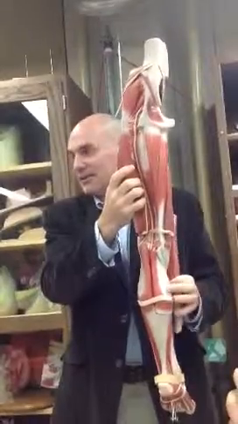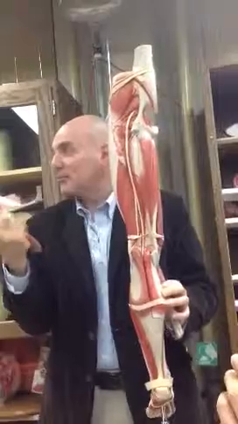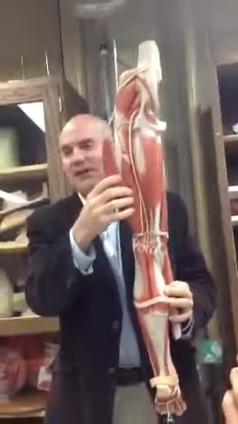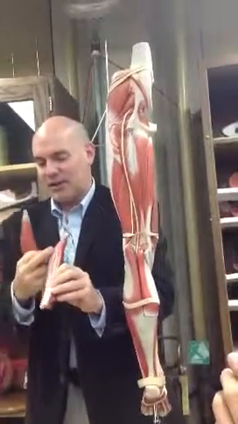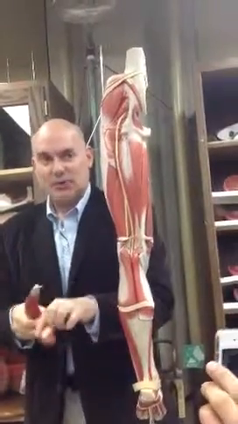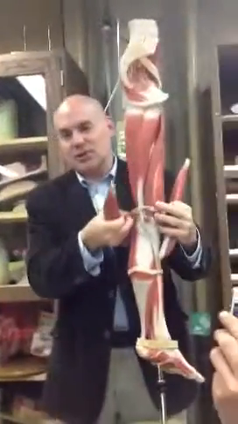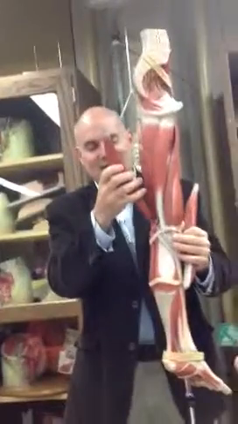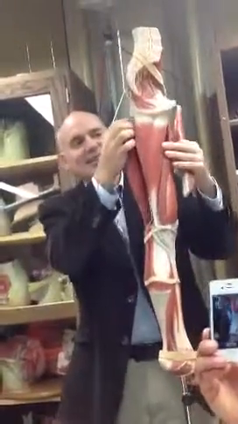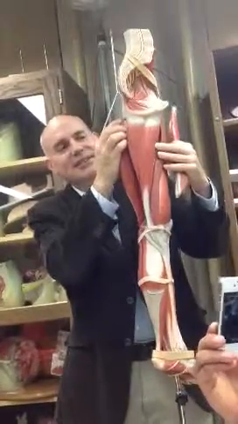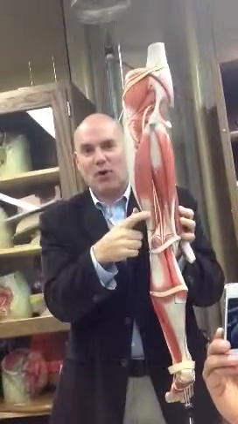This and this, which come in 2 separate pieces, is 1 muscle. Tricky. Okay, that's 1 muscle. This is actually 2 muscles, one on top of another. 2 separate muscles. This is the way the model's made. Has nothing to do with the instructor. This guy, this is the biceps femoris.